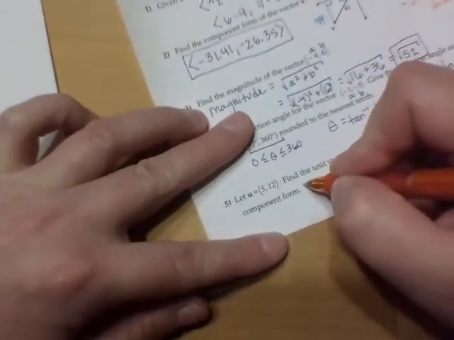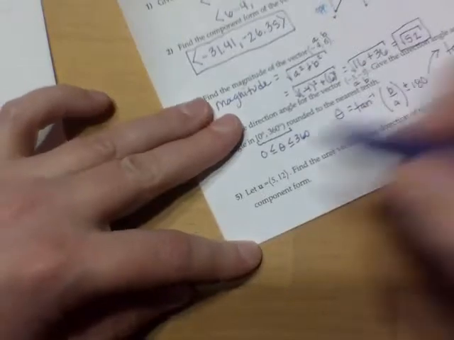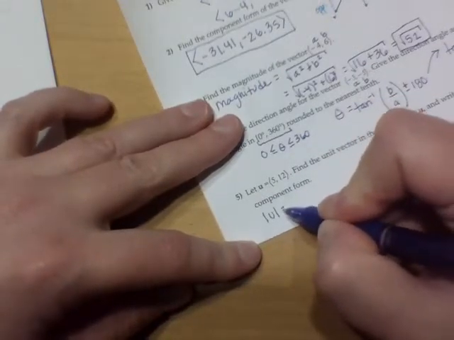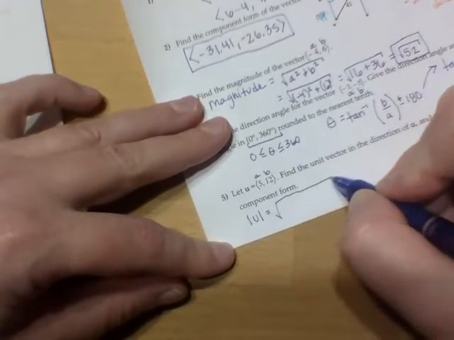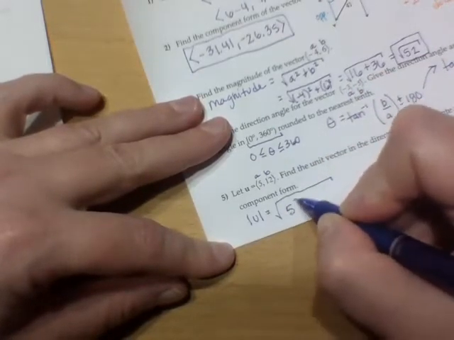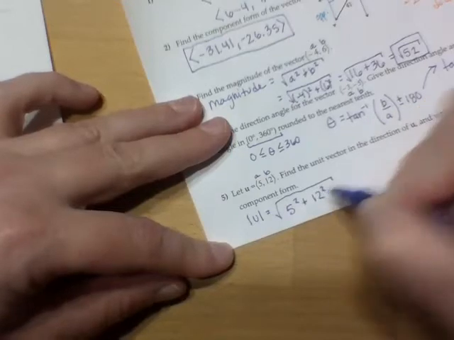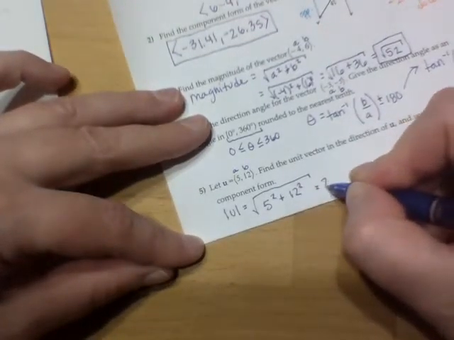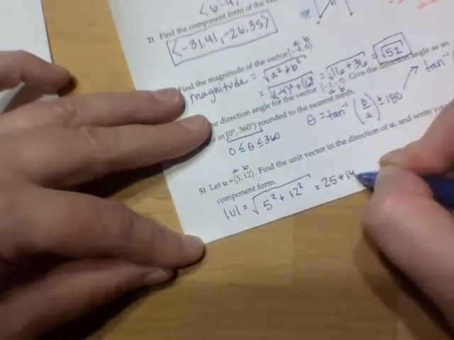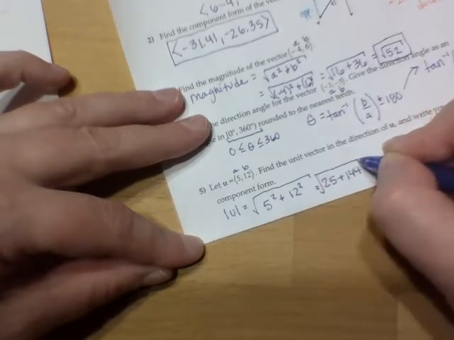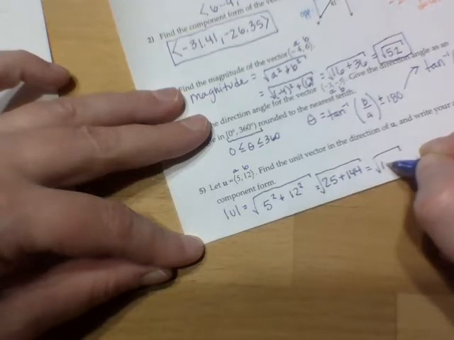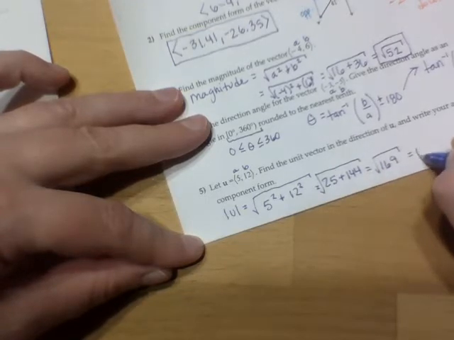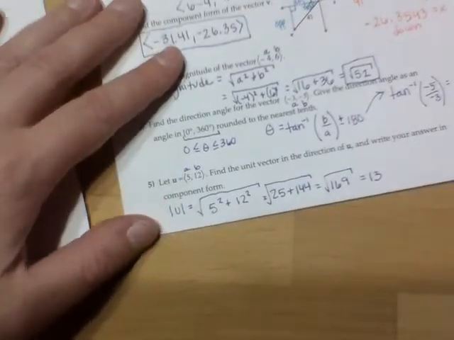So the magnitude of u, with our a and our b, gives us a squared, which is 5 squared, plus b squared, which is 12 squared. And so we're going to get 25 plus 144 that we're square rooting, which is the square root of 169, and that's just 13.